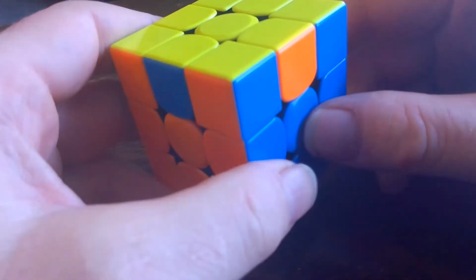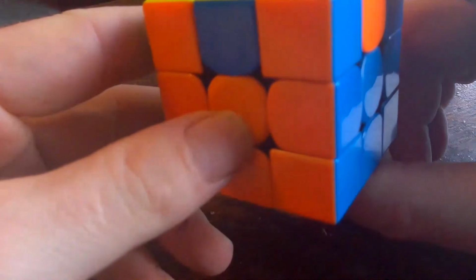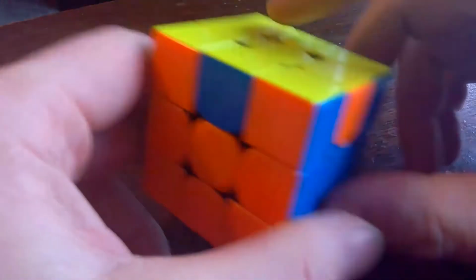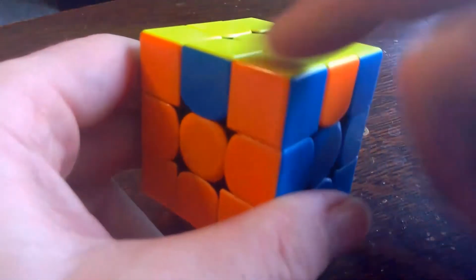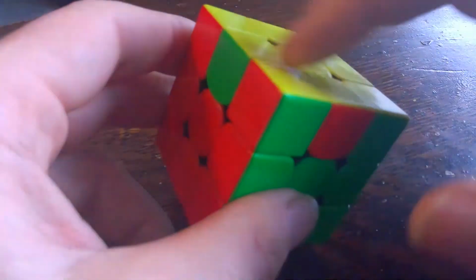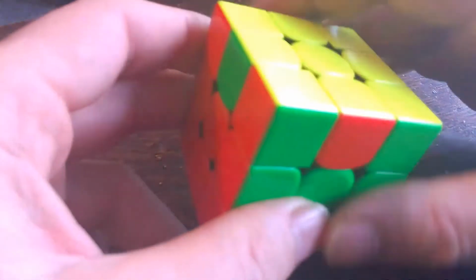And then the last scenario that you're going to run into is this case. So orange and blue are not opposites, right? So this one doesn't need to go across. Instead, it needs to go diagonally. And likewise with the red and green, they need to switch diagonally.